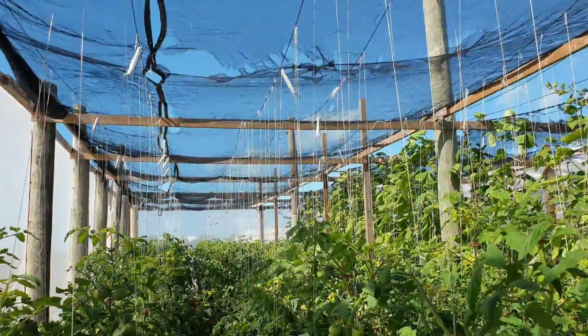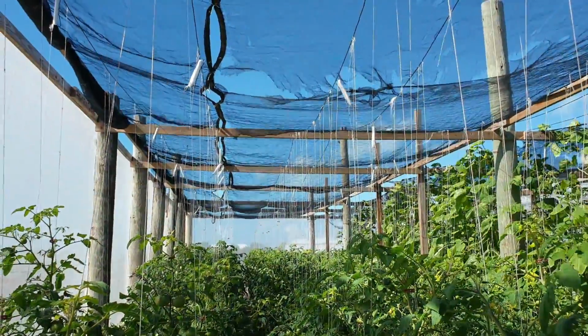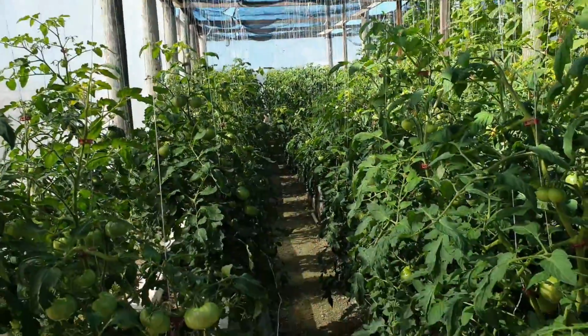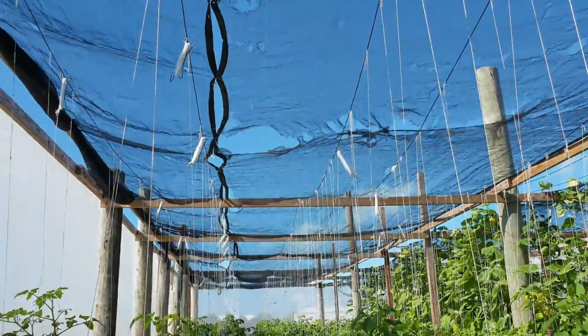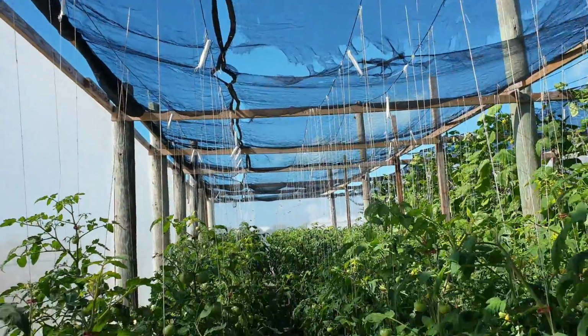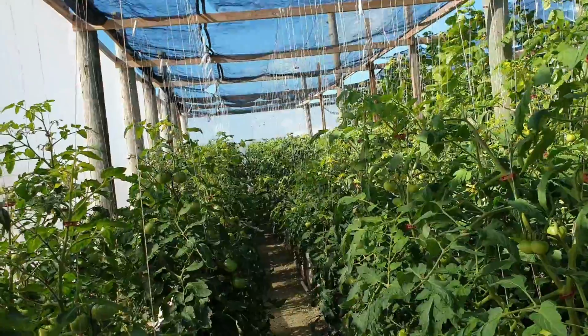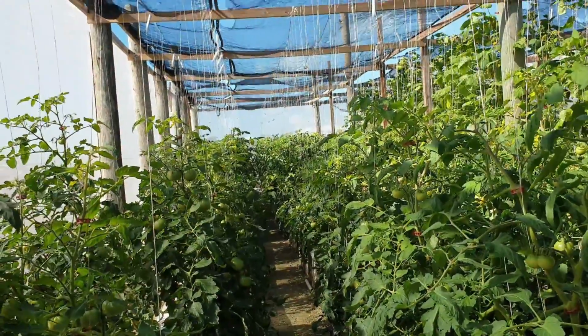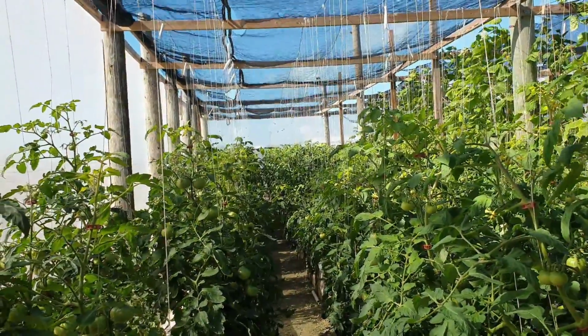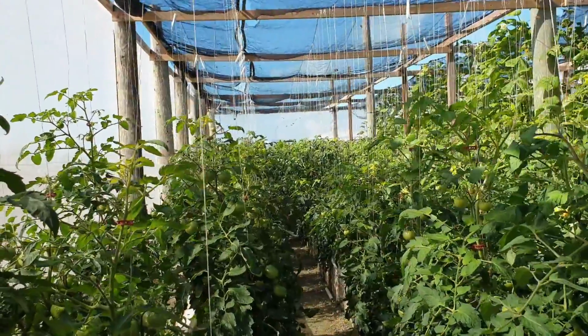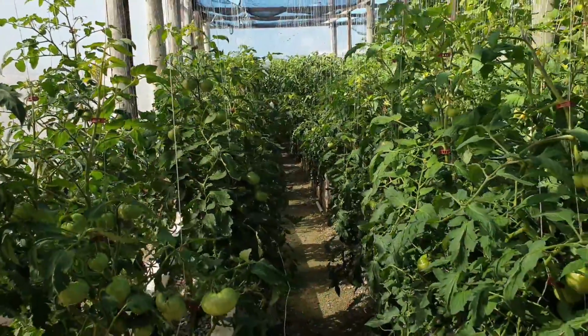As you can see, the top or the roofing of this plot is shade cloth, and the date is December 30th, 2020. So that means we are in the winter season, right?